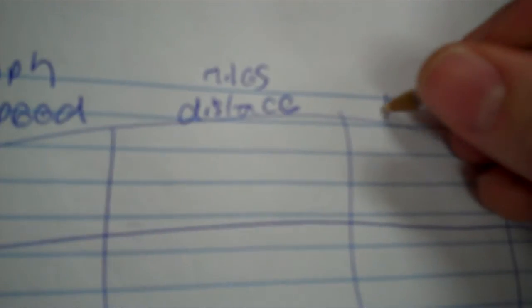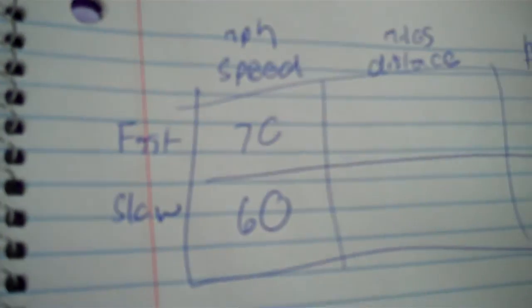So I want to make this chart here with the fast-slow chart is what I call it, fast-slow. So speed is your miles per hour. Distance, that's just your miles without the per hour. And this is your time, which is hours. Okay, speed, I got 70 for the fast, 60 for the slow. Easy enough. The distance is miles.